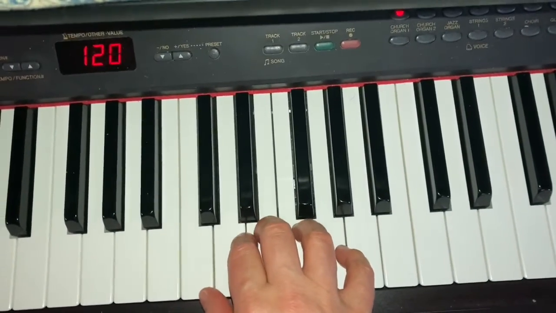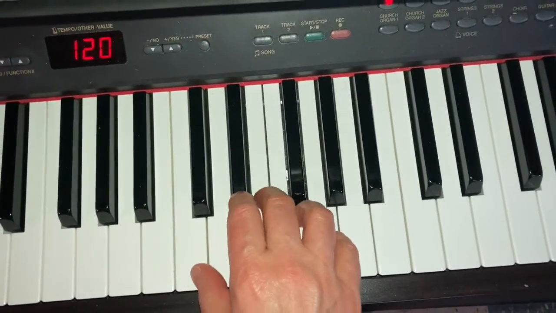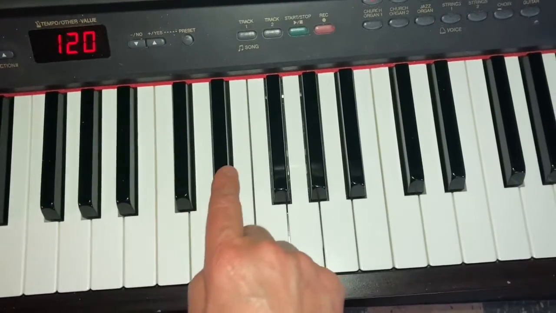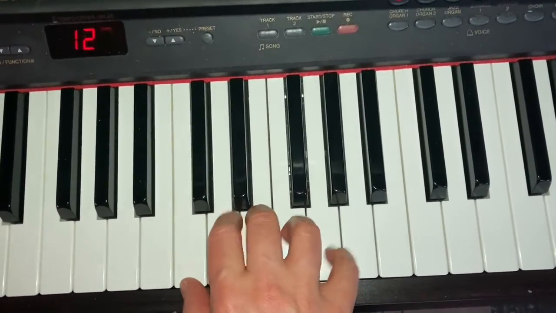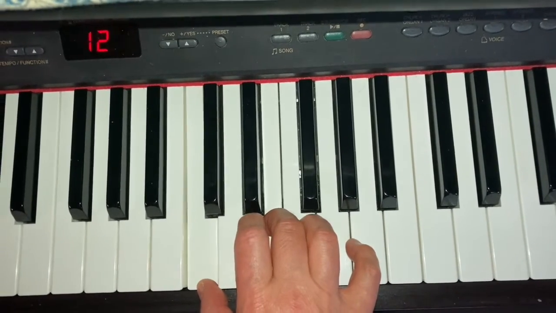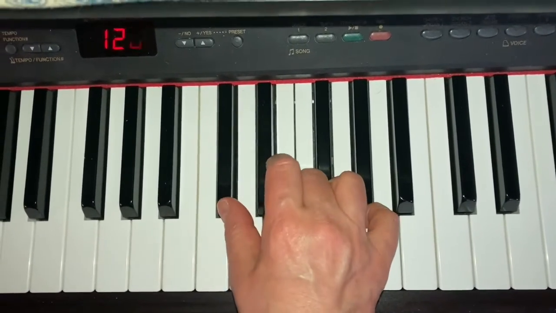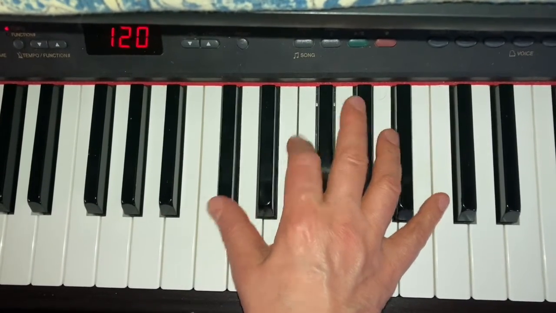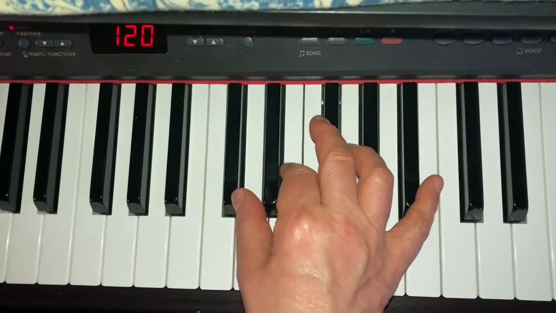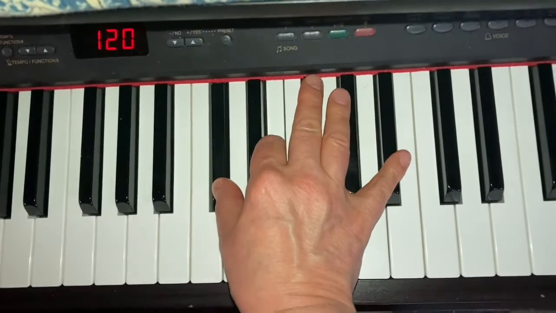You can also contract an interval by moving the bottom note up instead of the top note down. So here's a major third. If I raise the bottom note by a half step, I'm contracting the interval of this major third by a half step. This is a minor third.